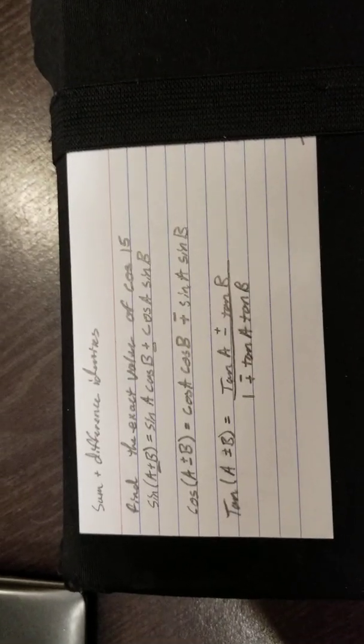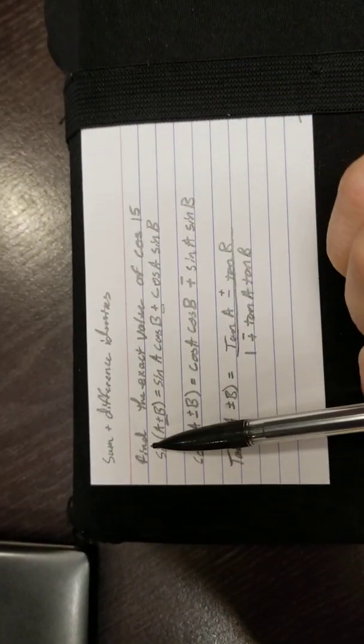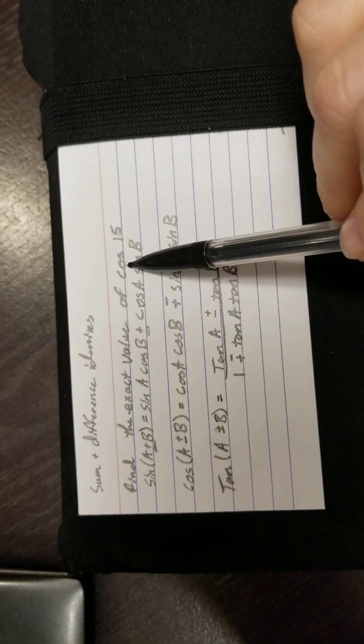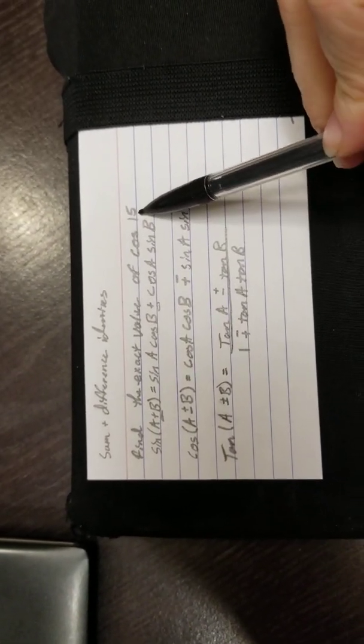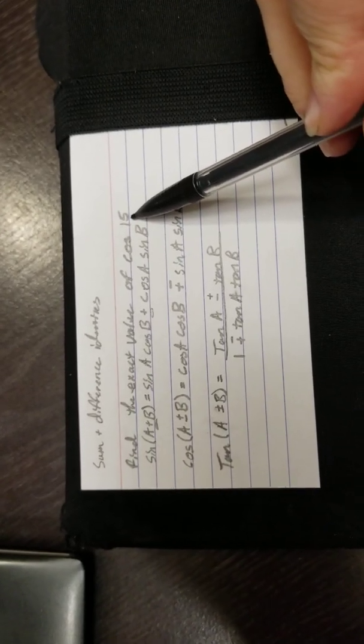Right, sum and difference identities. So when you need to find the exact value of something like cosine 15, you're going to have to add and subtract in such a way so that you can find this answer.